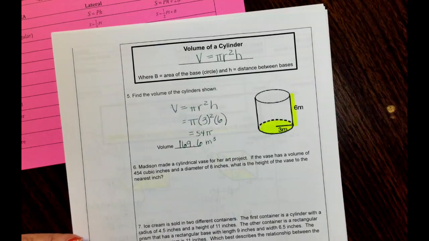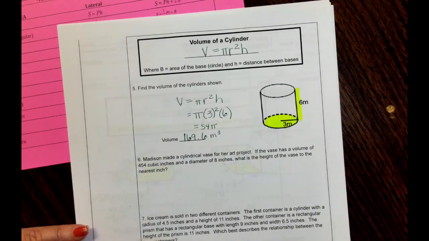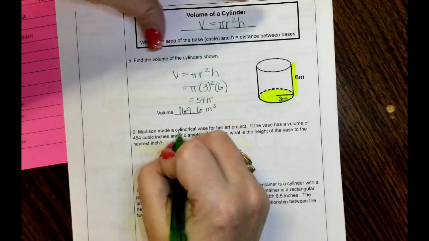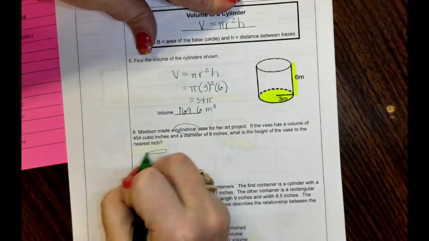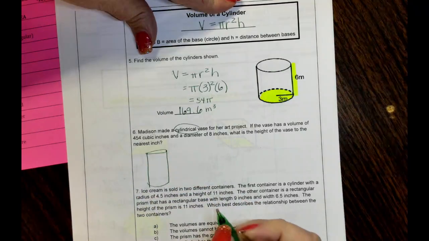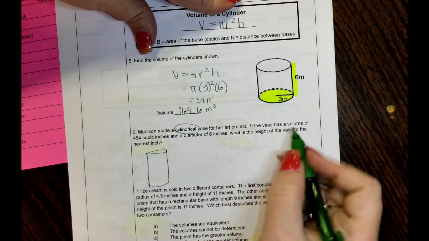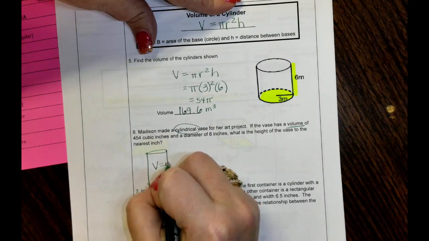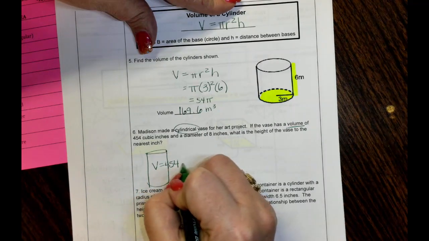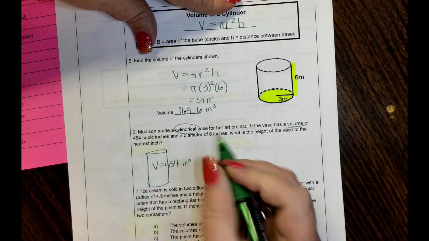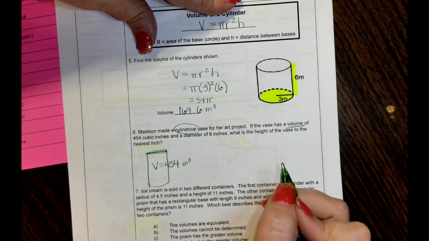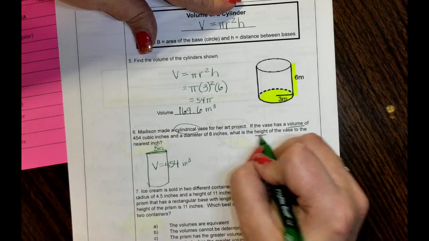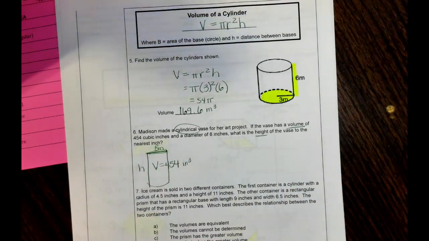Okay, so the formula is really easy to use. Let's look at a word problem. Madison made a cylindrical vase. That's important. You want to know the shape, right? A cylindrical vase for her art project. The vase has a volume of 454 cubic inches, and a diameter, which remember the diameter is all the way across the circle, of 8 inches. What is the height? That's what we're looking for.